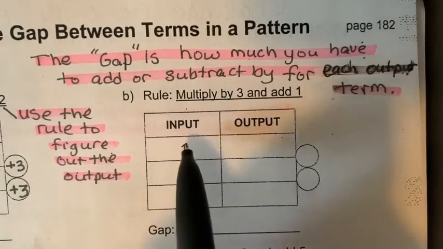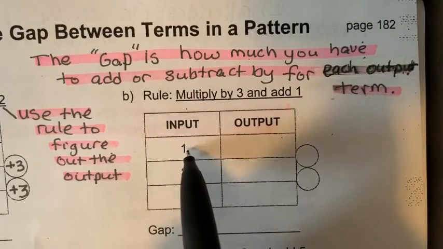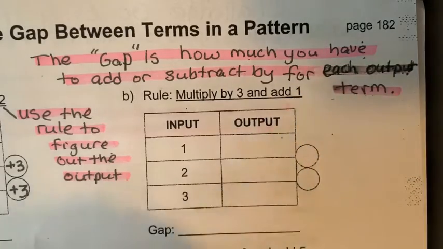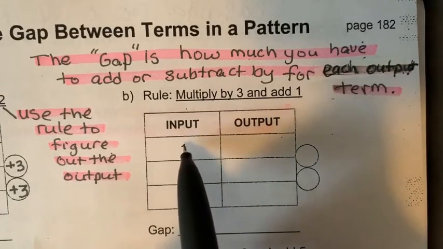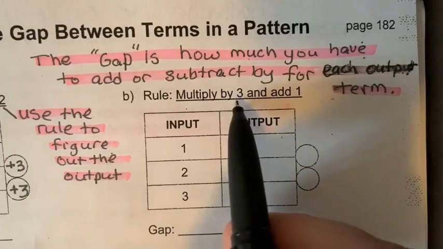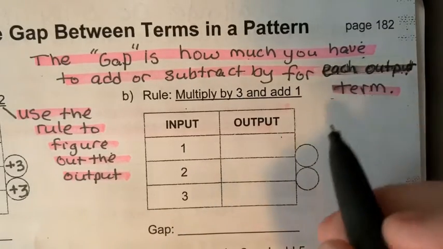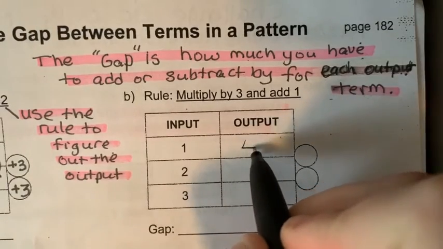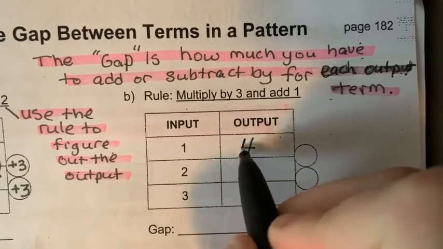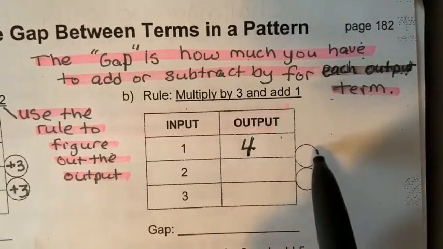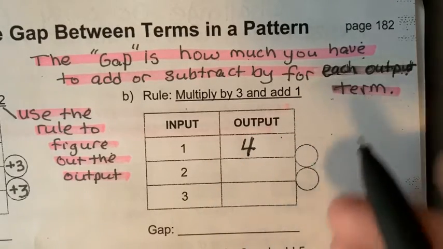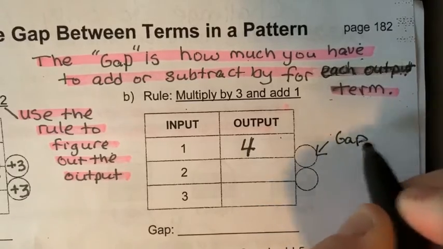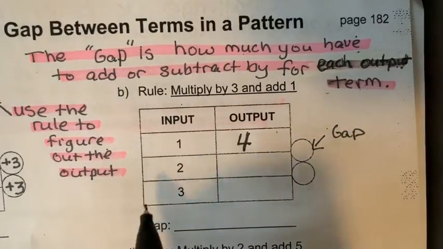So what we always do is we start with the input, then we do the rule to it, and that's what our output equals. So we're going to take 1 as our input. We're going to multiply it by 3. So 1 times 3 is 3. Add 1 is going to give me 4. We're going to talk about this box as the gap in a minute, but right now we'll just label it as the gap, and we'll talk about that in a minute.